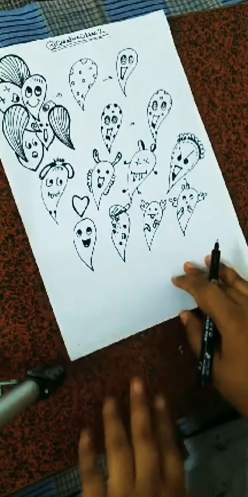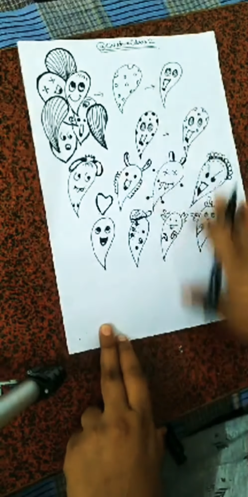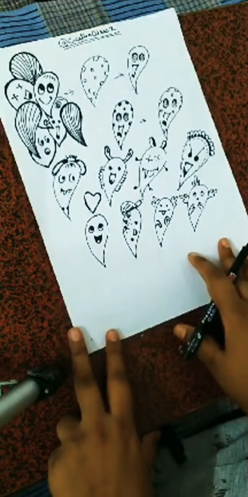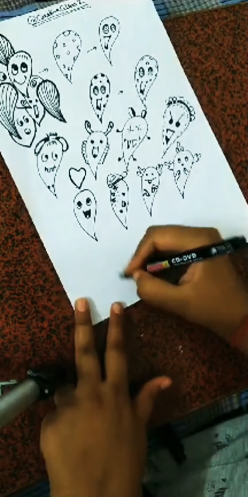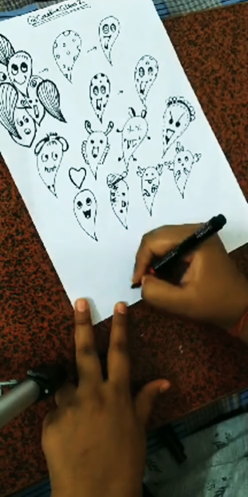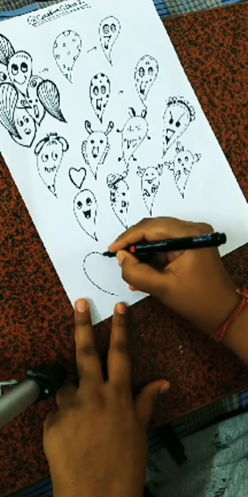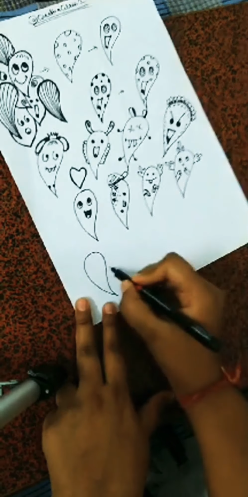Okay, you can see how this shape has turned into so many characters. So here I'm making a small composition using this shape with different shapes. I also add different shapes.